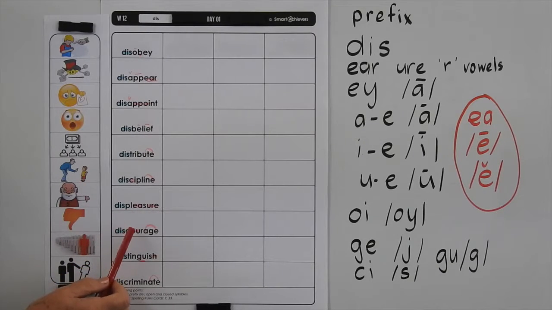Discourage means dishearten or to cause to lose confidence or enthusiasm. Distinguish means to recognise or treat someone as different, or to point out a difference, or to mark oneself as worthy of respect of one's behaviour or achievements. And discriminate means distinguish or differentiate in a way that is unjust. So if you want to use discriminate, you usually follow it with the word against. So discriminate against. So you're saying what you think is unjust.